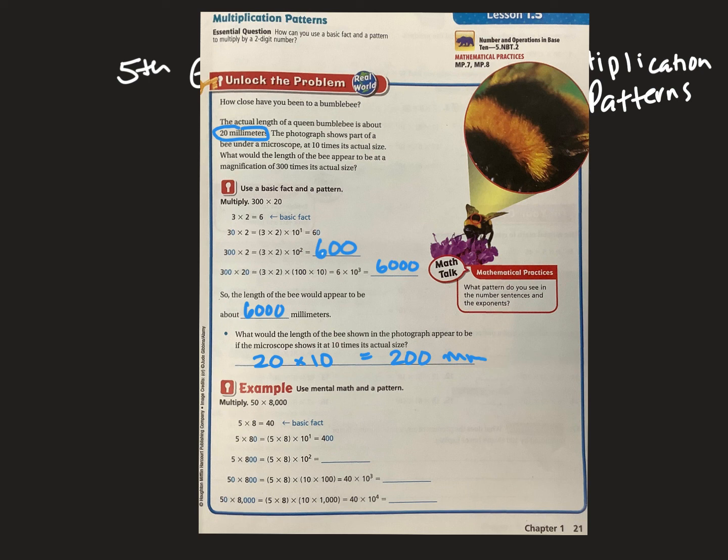Let's use mental math and a pattern for 50 times 8,000. We'll use the basic math fact of 5 times 8 because we know that will give us 40. That's our basic one, 40. If we did 5 times 8 times 10 to the 1, that means we're going to have one extra 0 on there.